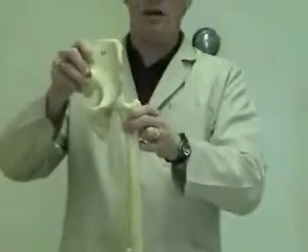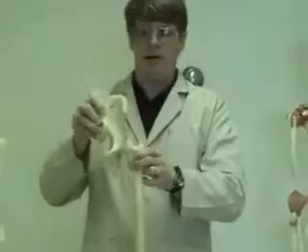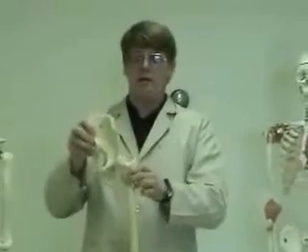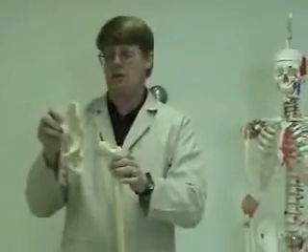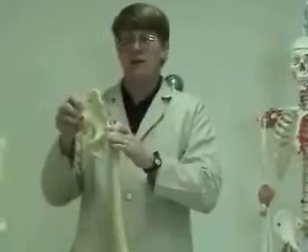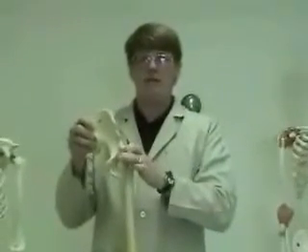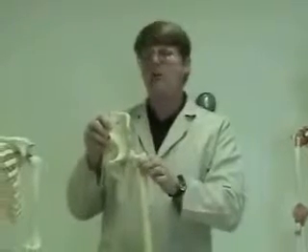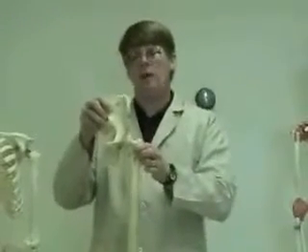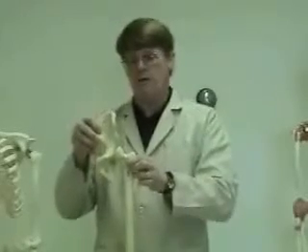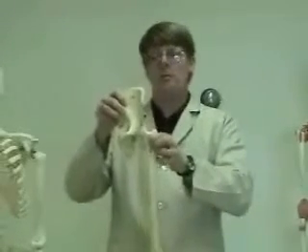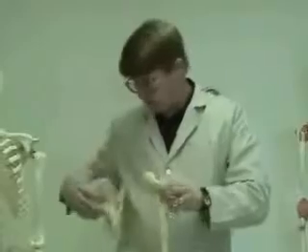Now compare this to the shoulder joint. This joint is designed to be very strong, very weight-bearing. Remember, our shoulder joint, we didn't have much of a ball and socket. We had the head of the humerus in the glenoid cavity of the scapula, but it didn't really fit in like a ball and socket. In that particular instance, we're relying on the muscles around the joint for the stability. Here we have good bony stability as well as muscle stability.